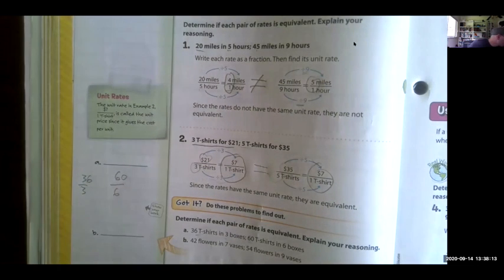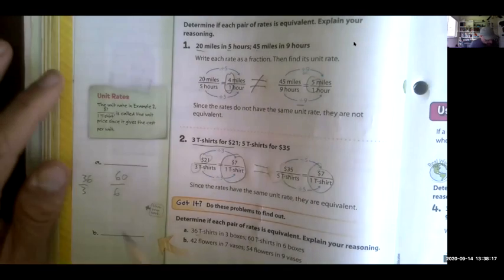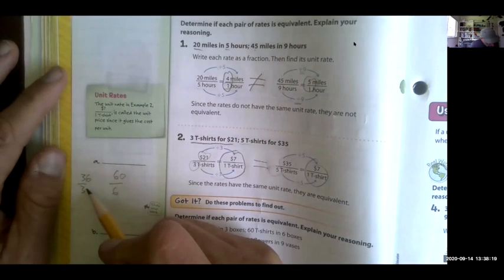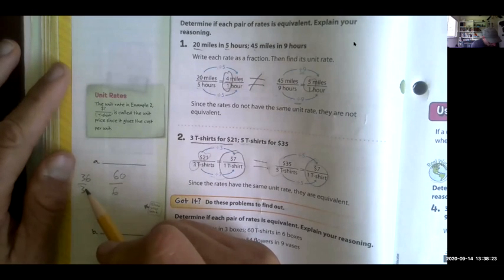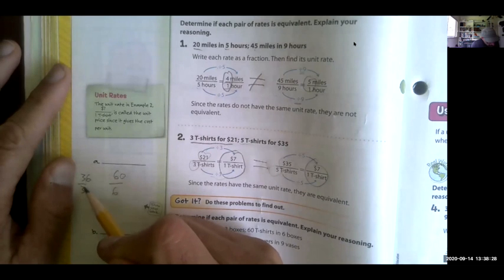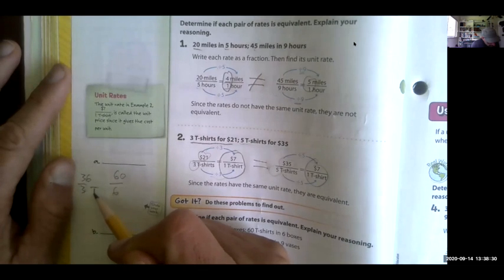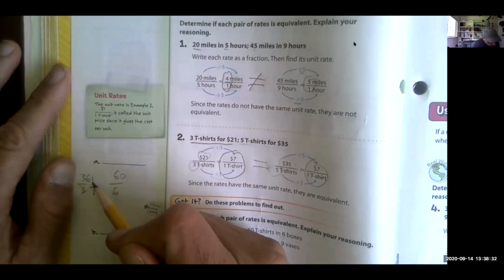All right, so what you should have had is, let's do unit rates, right? So 36 divided by 3, right? 3 goes into 3 once, and 3 goes into 36 12 times.